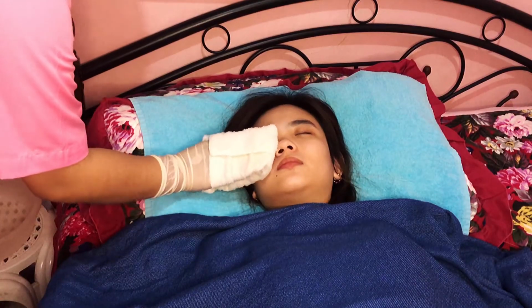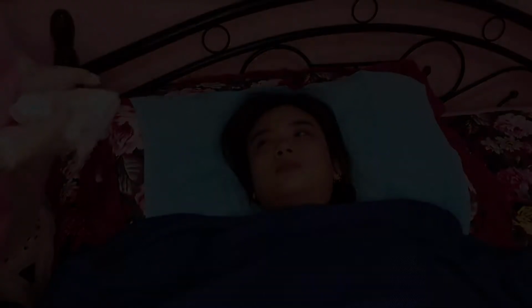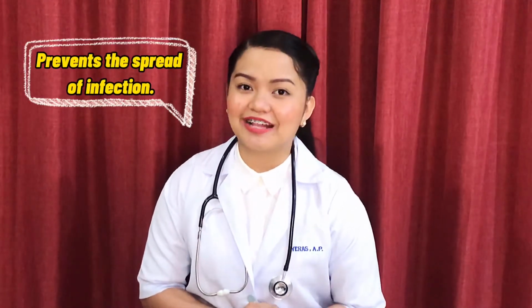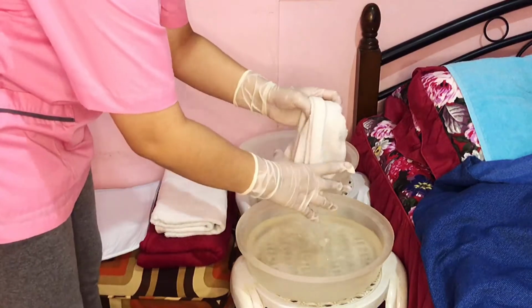If you are using soap, be careful, as this may irritate the eyes. Wash the client's eyes. Cleanse from inner to outer corner. Use a different section of the cloth to wash the other eye. Washing from inner to outer corner prevents sweeping debris into the client's eyes. Using a separate portion of the cloth for each eye prevents the spread of infection. Rinse the towel again to avoid spreading of infection or germs.